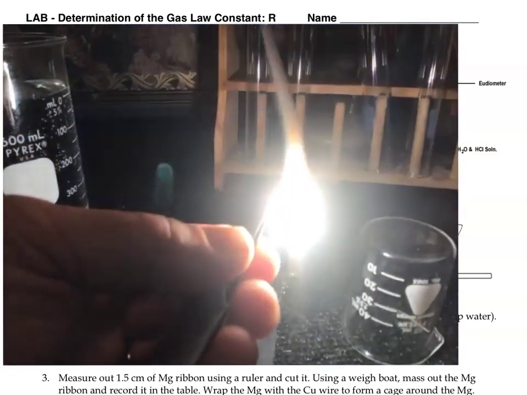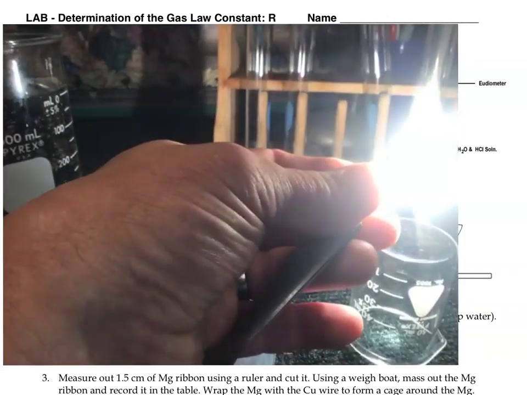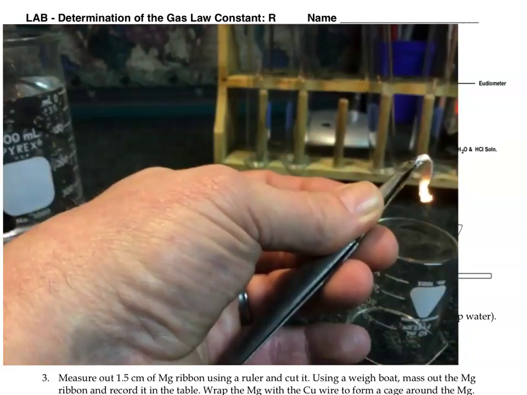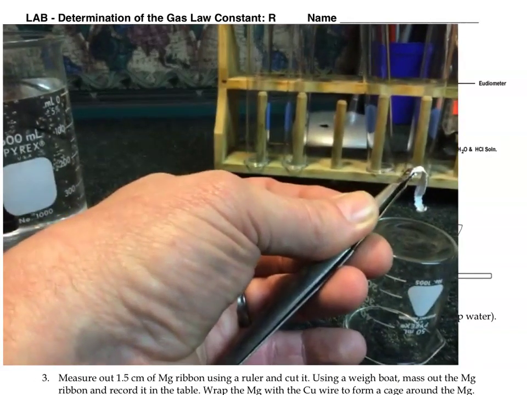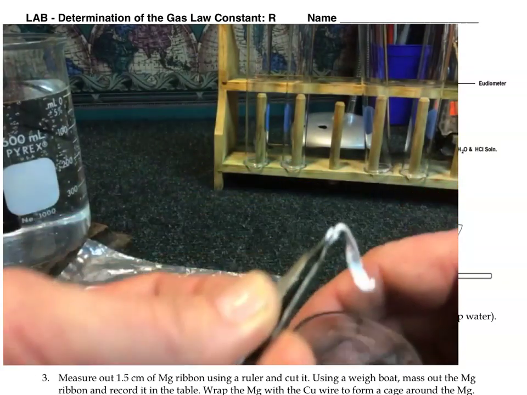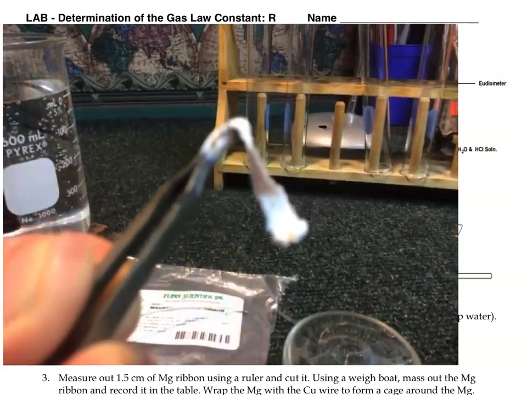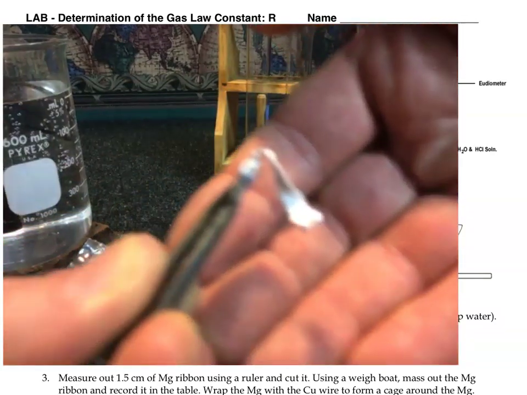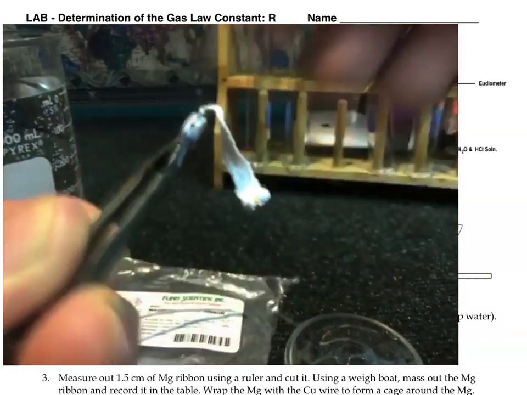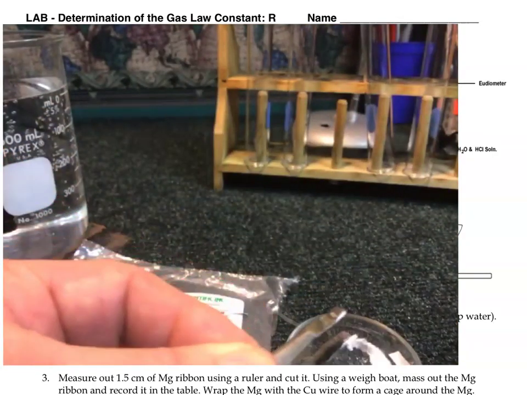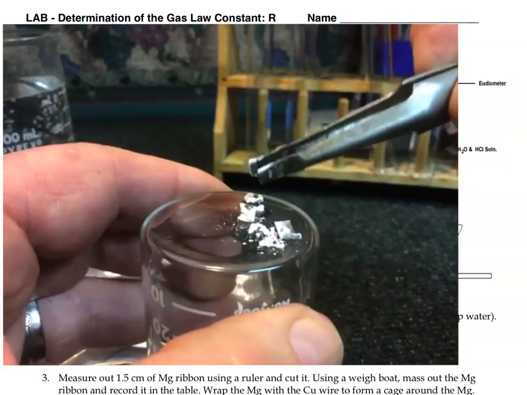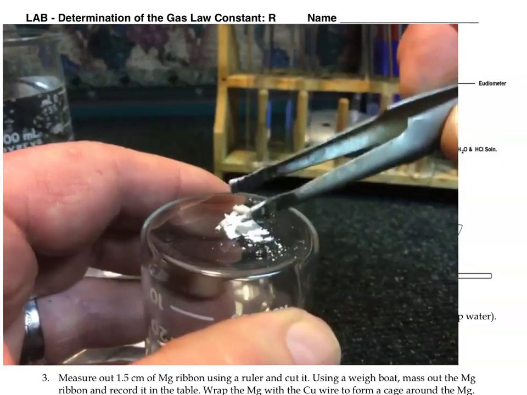Ooh, it gives off quite a bright flame. If you were not seeing this in video, you'd want to not look directly at it, or you'll be seeing spots like I am. Notice what happens to it. Magnesium turns into a white powder, magnesium oxide. Now that's not the reaction we're actually going to do in this experiment, though.